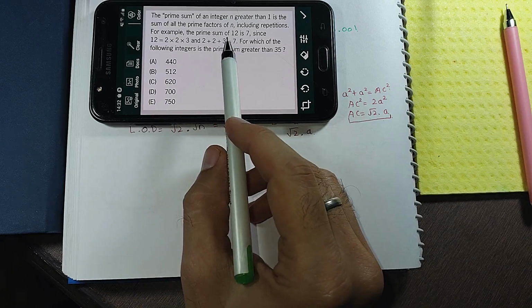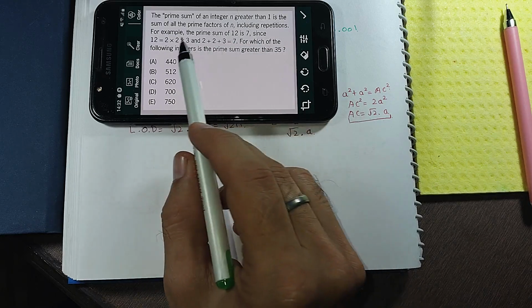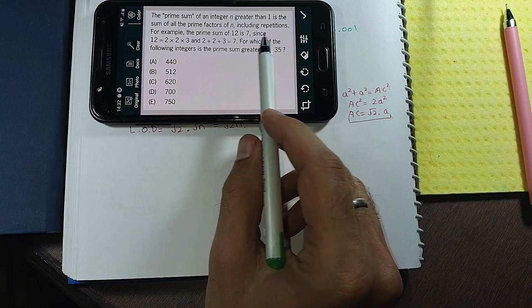The prime sum of an integer n greater than 1 is the sum of all the prime factors of n, including repetitions.